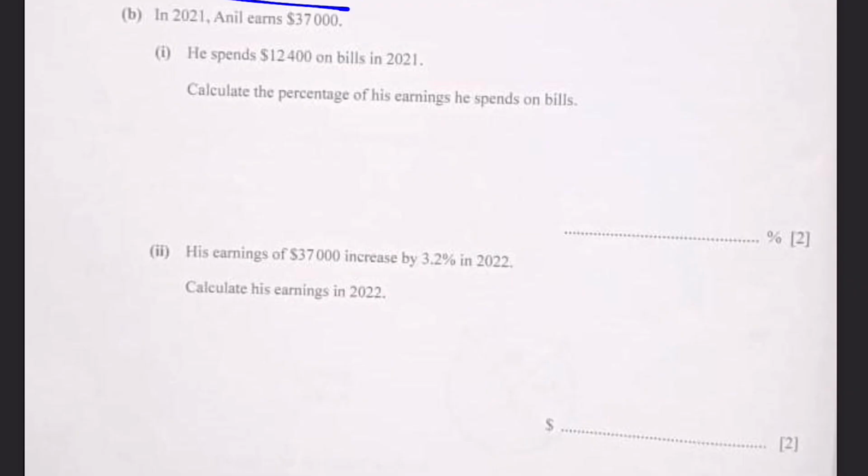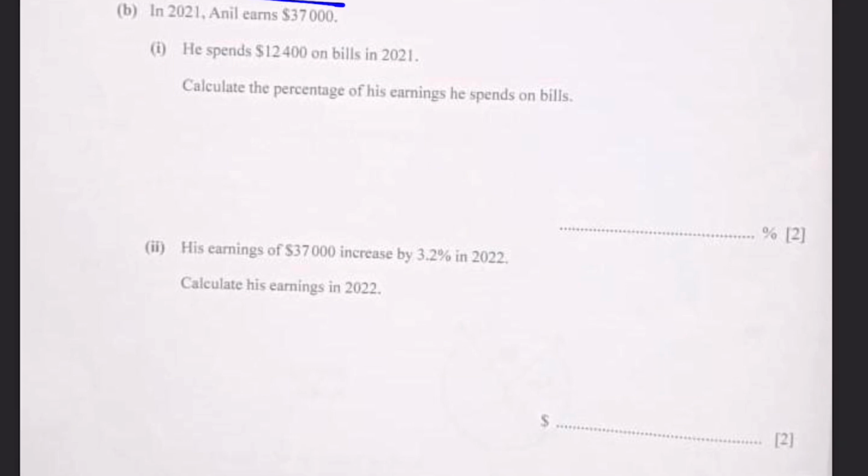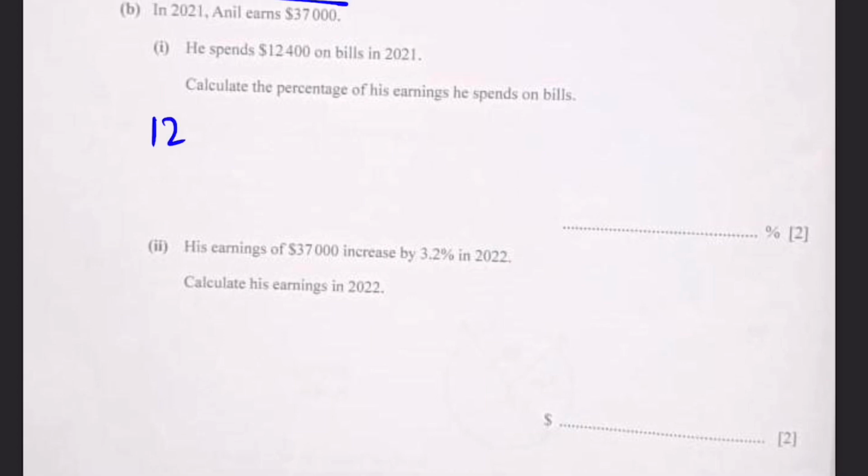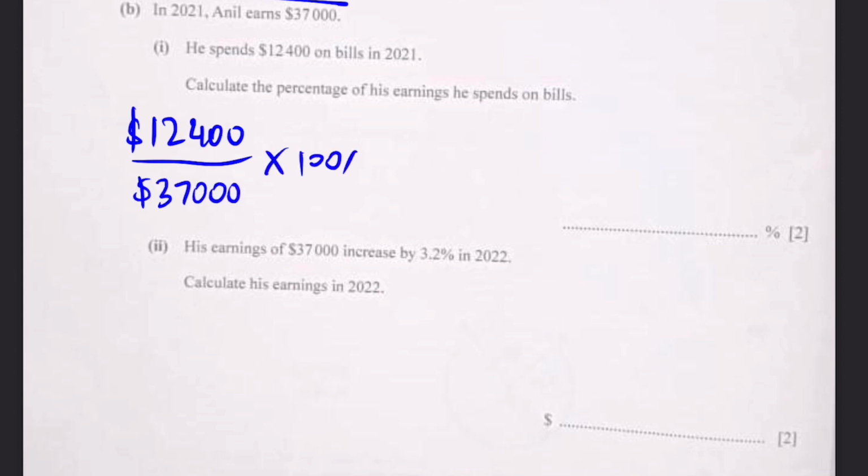In 2021, Anil earns $37,000. He spends $12,400 on bills in 2021. Calculate the percentage of his earnings he spends on bills. So the percentage will be 12,400, the amount he spends on bills, divided by his total salary, multiplied by 100%.